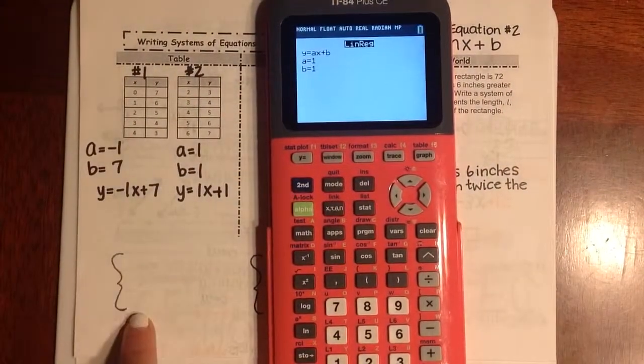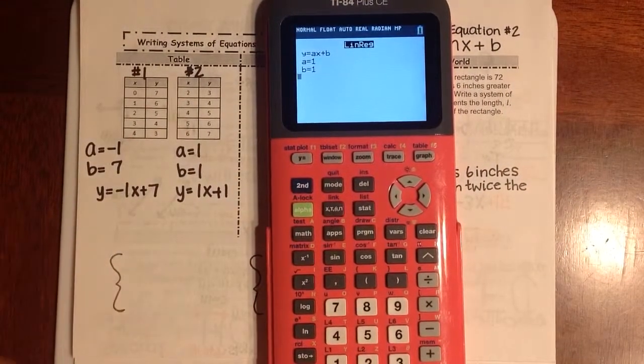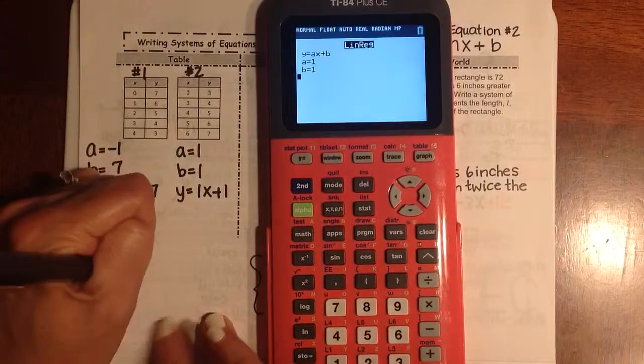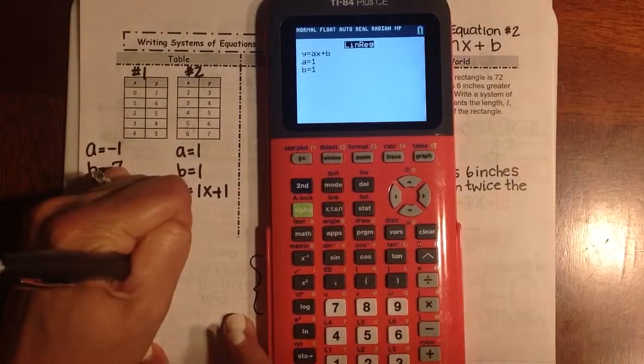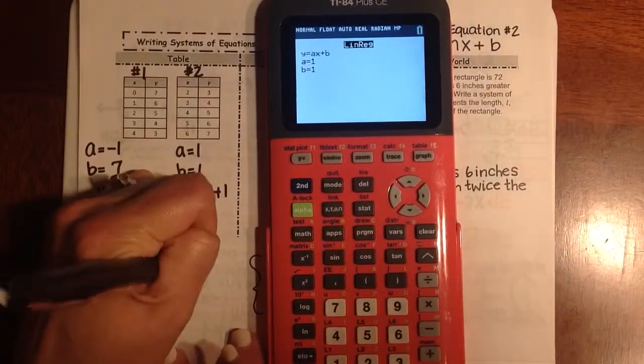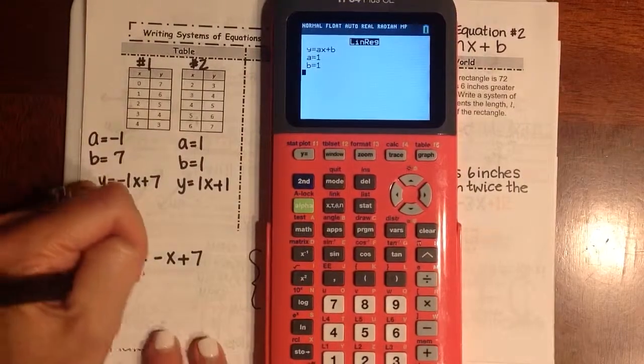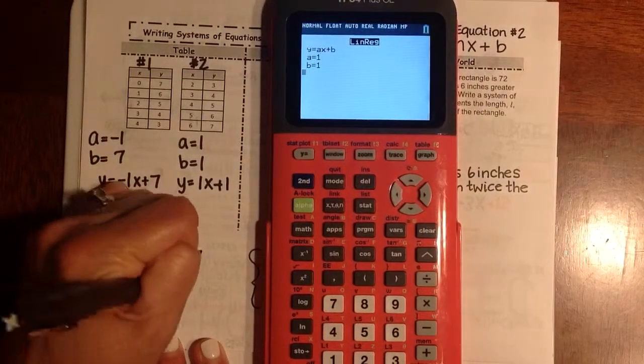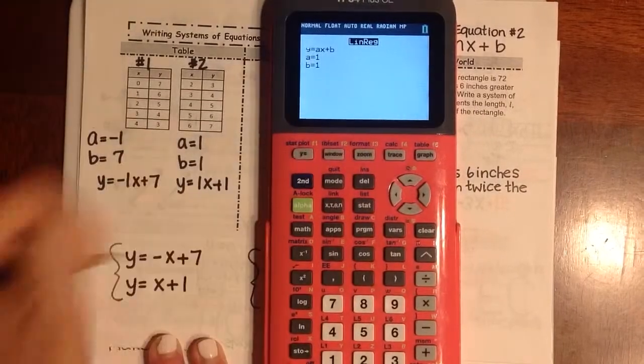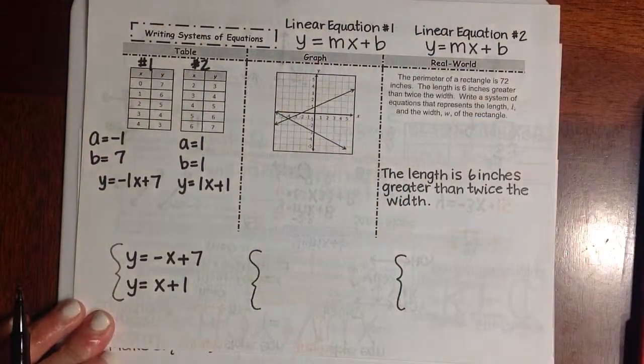Now, when you write your system, you usually write them with a bracket so that they know that they are meant to be together as a system. So y equals -x plus 7, because you're not going to see that 1, you're just going to see the negative sign. And then my second equation is going to be y equals x plus 1. And there is my system of equations.